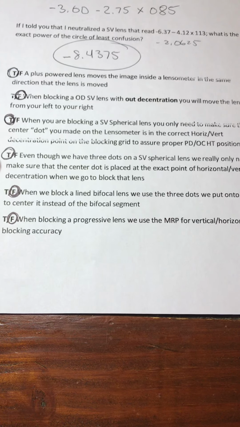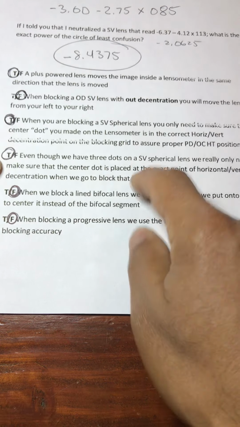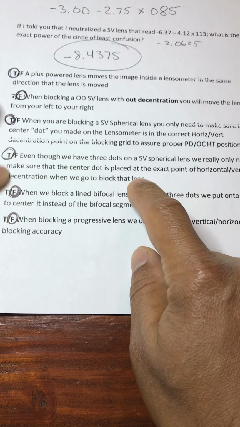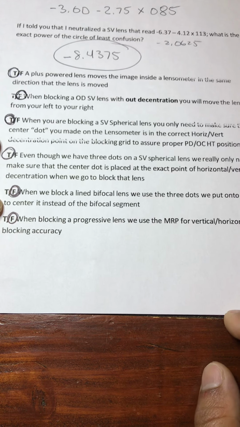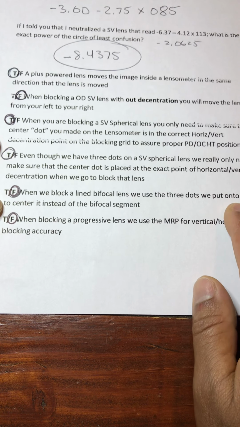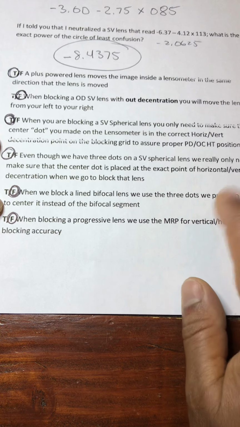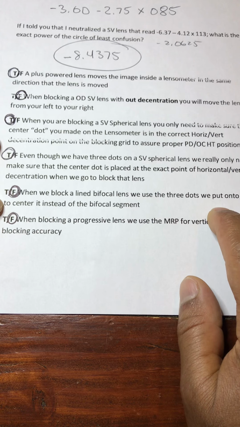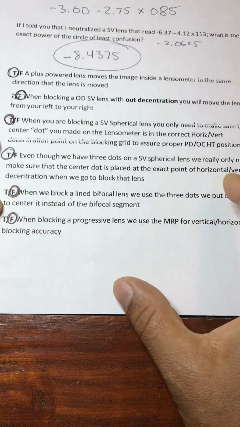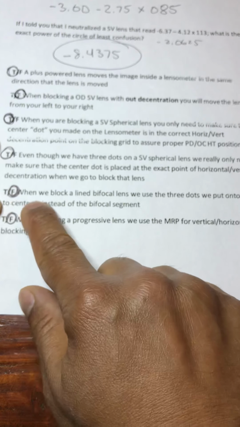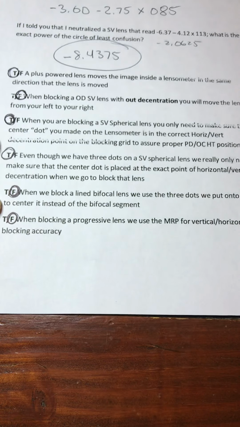Next one, even though we have 3 dots on a single vision spherical lens, which was one I actually meant to take out. This was a duplicate question. When we block a line bifocal, we use the 3 dots we put onto the lens to center it. Now, this was something, unfortunately, we didn't get too much in class, but there was a video that I posted that was put up by Dan that explained this in detail. You do not dot lined bifocals at all. We use the line bifocal to determine how to center it. So, therefore, this would have been false.